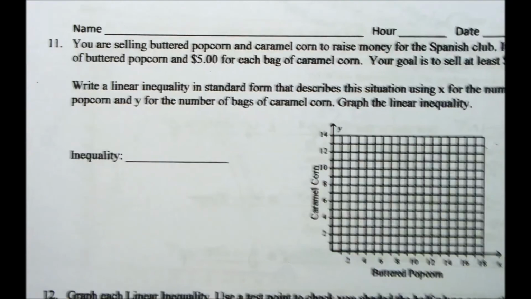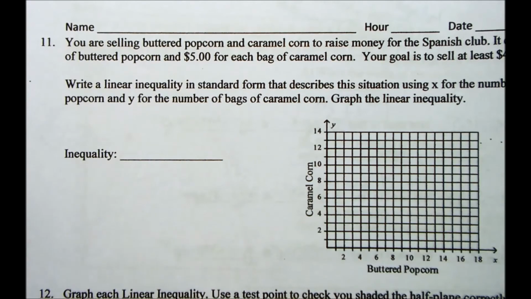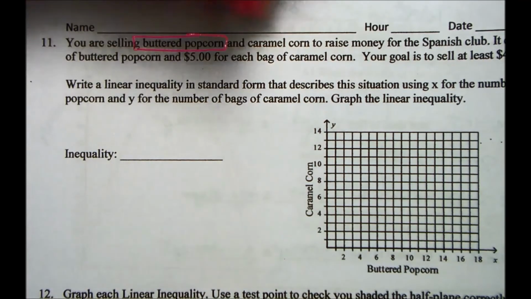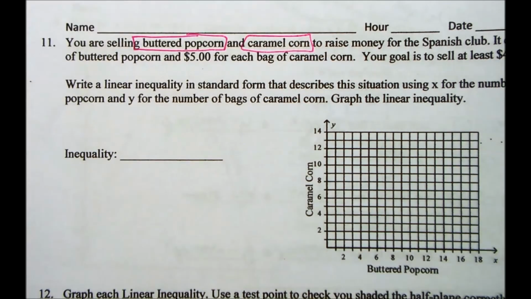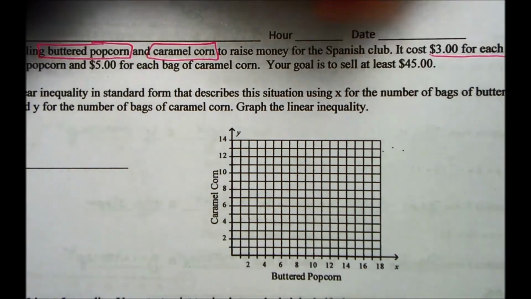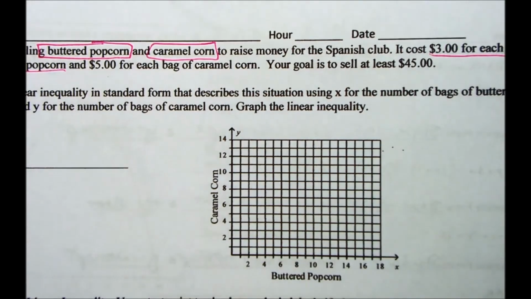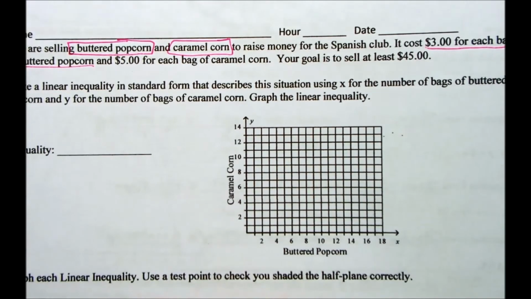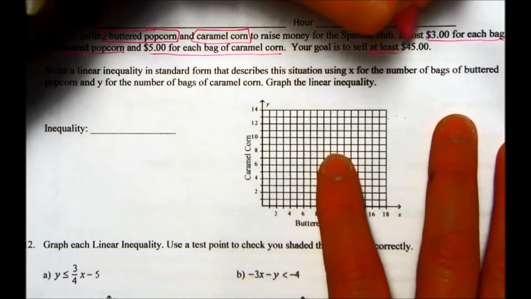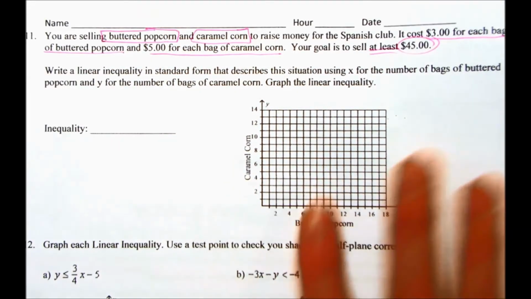Next page. Number 11. You are selling buttered popcorn and you are selling caramel corn to raise money for the Spanish Club. It costs $3 for each bag of buttered popcorn. Zoom out so you can see the whole thing. And $5 for each bag of caramel corn. Your goal is to sell at least $45 worth.